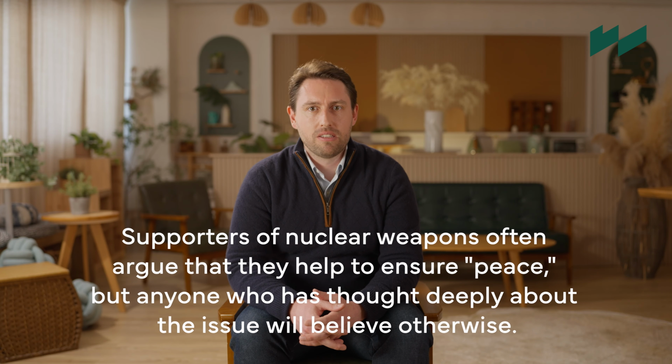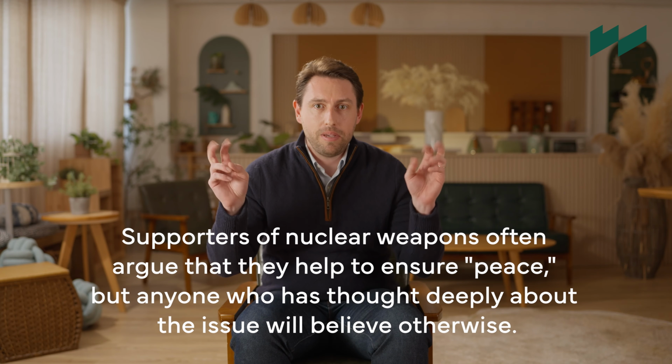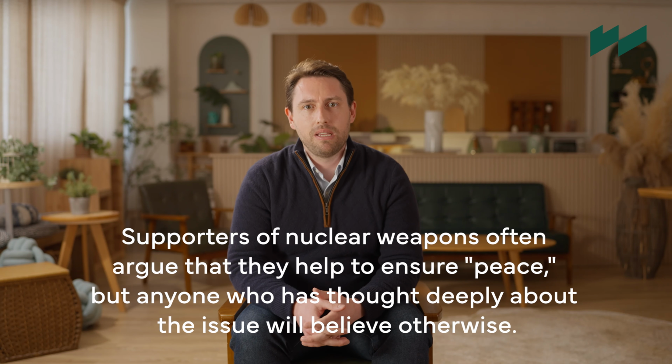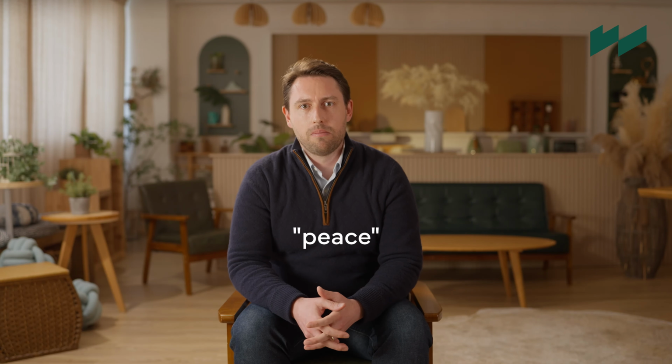For example, let's take a look. Supporters of nuclear weapons often argue that they help ensure "peace," but anyone who has thought deeply about this issue will believe otherwise. In this instance, I express some skepticism about the term peace by placing the term in scare quotes. The scare quotes show that I don't accept the term or the idea that other people have put forward, because I believe that nuclear weapons are primarily instruments of war.